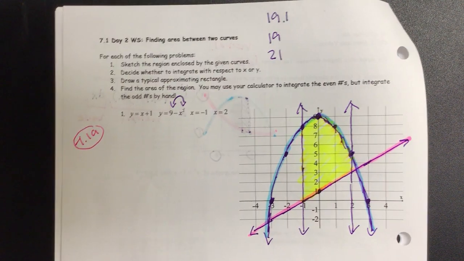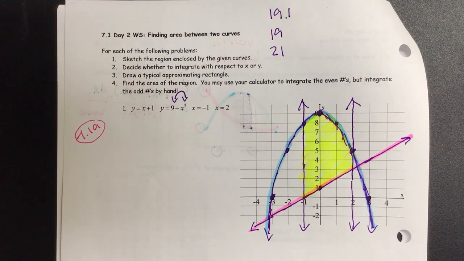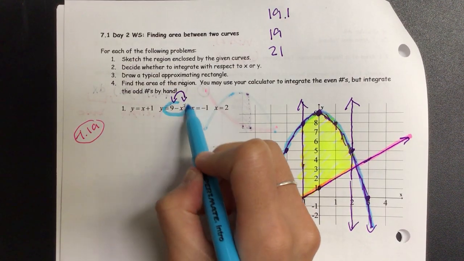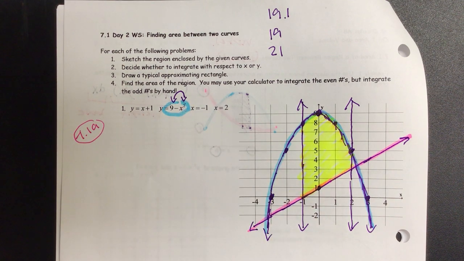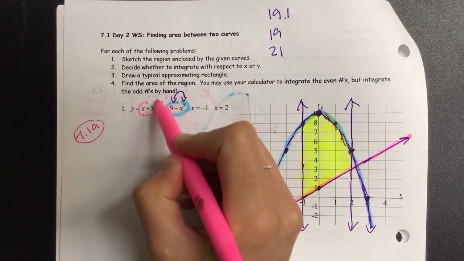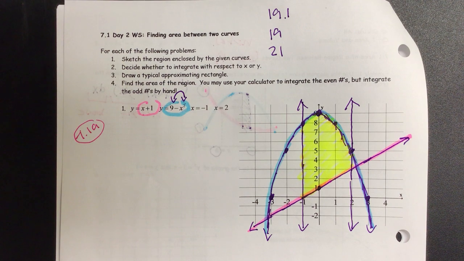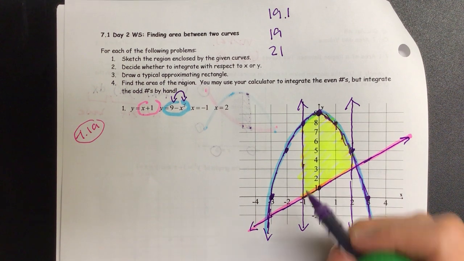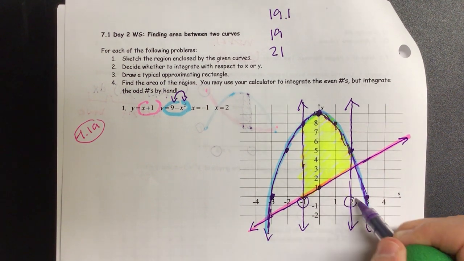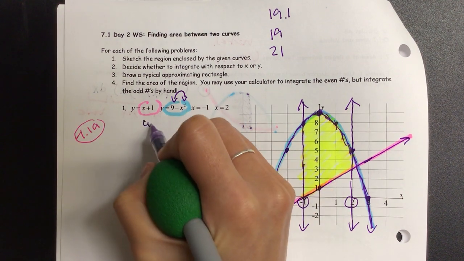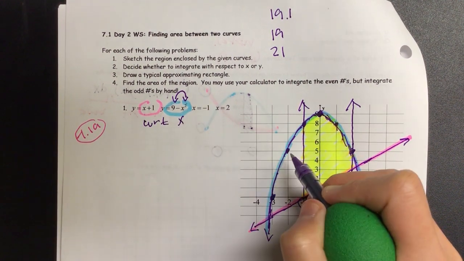So our formula on this one, I'm going to circle. My top one was in blue. My bottom curve, or the line, was in pink. And because our x value is changing from -1 to 2, this one we like to call with respect to x.